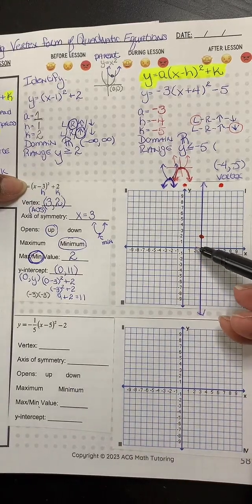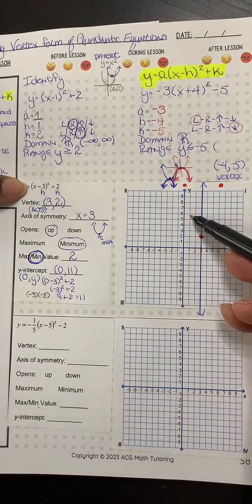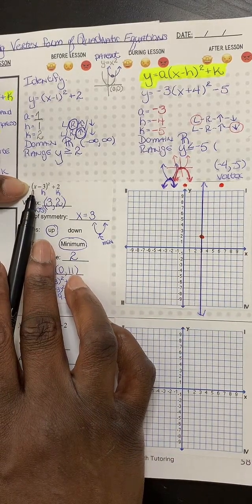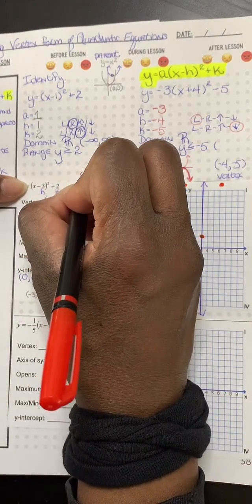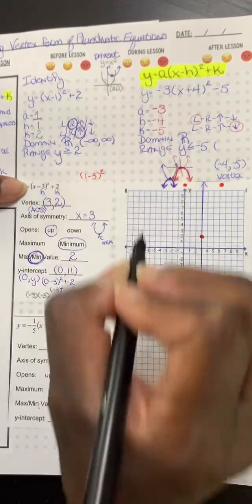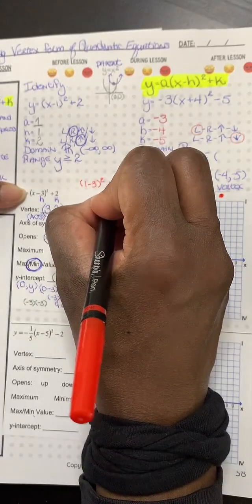Like if I wanted to pick, I don't know, 1, right? So if I want to pick 1, I'm going to put 1 in for my x. So it's going to look like this. It's going to be 1 minus 3 squared, plus 2.